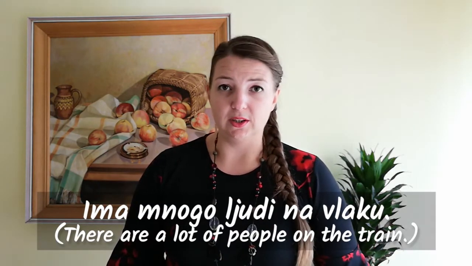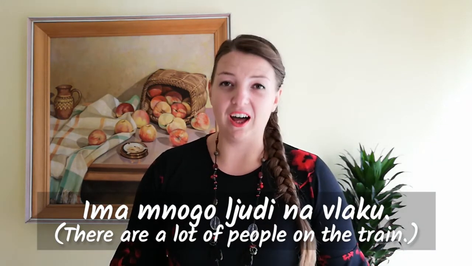However, if you want to say there are a lot of people on the train, then you would use the locative because you're expressing their location. Ima mnogo ljudi na vlaku. Okay, so this is the difference. Just think accusative, moving towards and entering into something, and the locative is location, stationary verbs, if I can use that example.